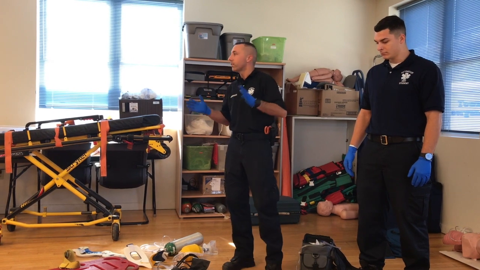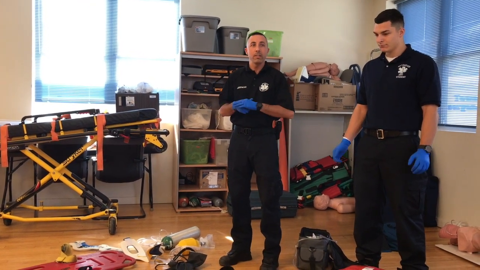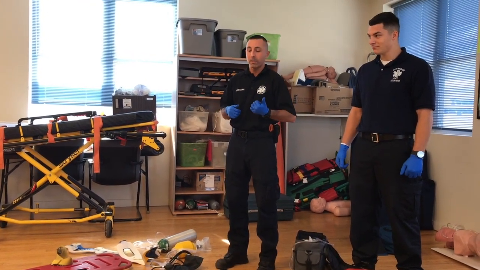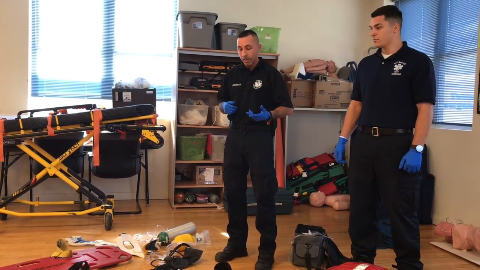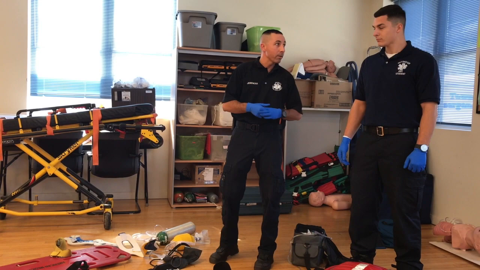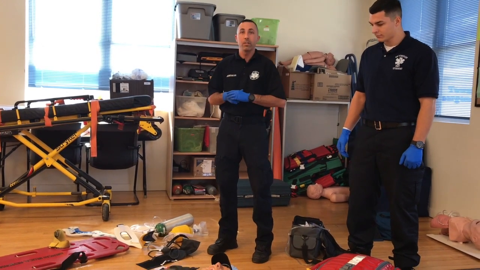All right. So I'm going to start the station. My BSI is on. I'm making sure that the scene is safe. My mechanism of injury is a GSW. I appear to have one patient. I'm going to call for ALS. And because it's a trauma, I'm going to have my partner hold C-spine in a neutral line position. Do not let go.